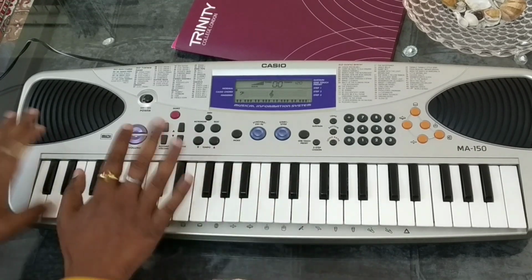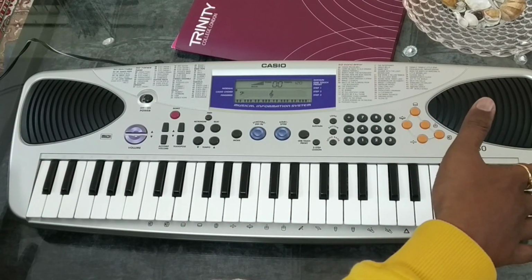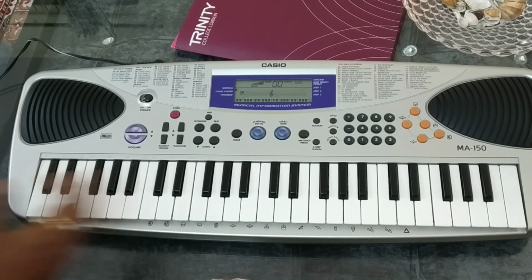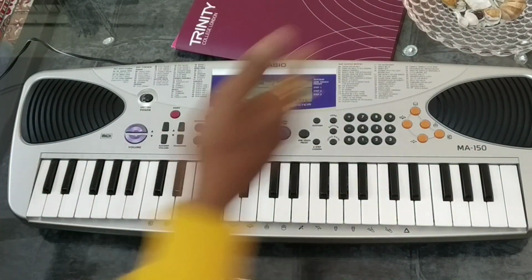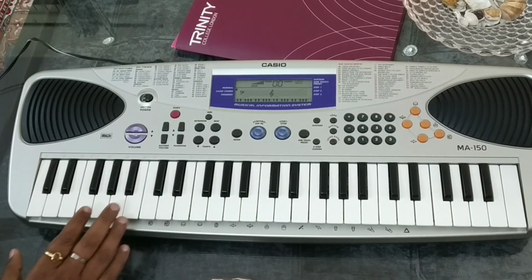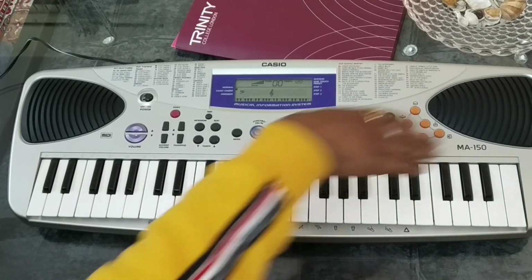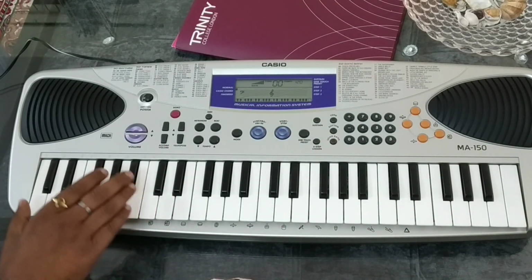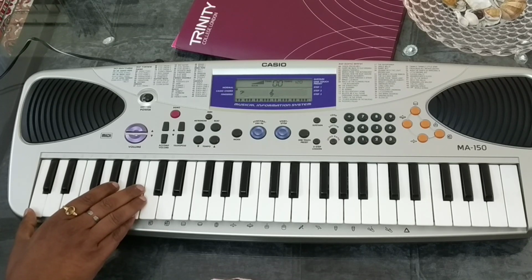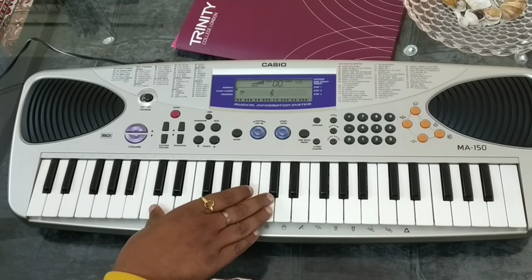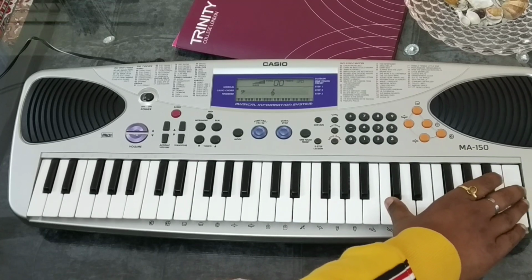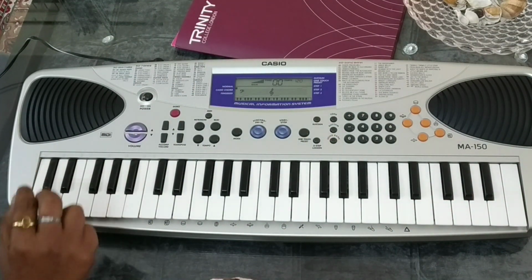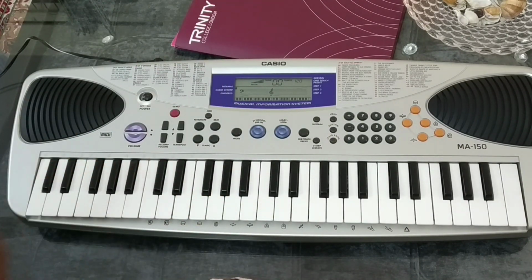So if we talk about this keyboard, somebody asks you what is the size of your keyboard, you don't have to tell that this keyboard is this much, that much, or this much. You will tell it that it has 1, 2, 3, 4 octaves. So from one sa to the other sa, this is known as one octave. Then this is going to be the second octave, the third octave, and the fourth octave. Now octave means sa se leke ni tak, all the keys.